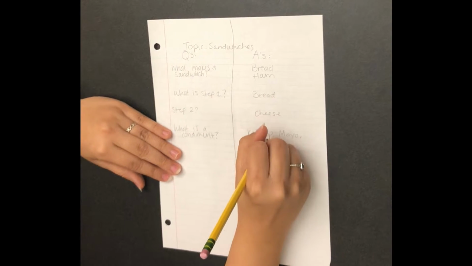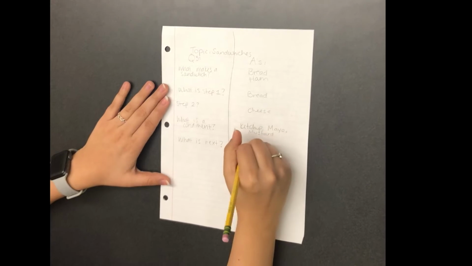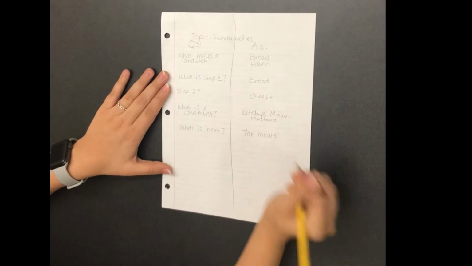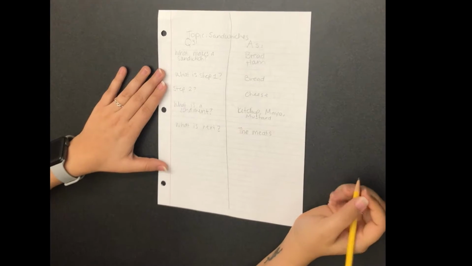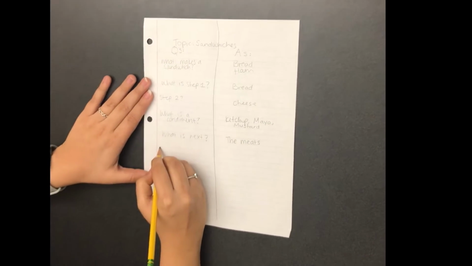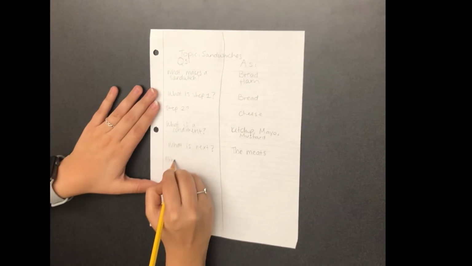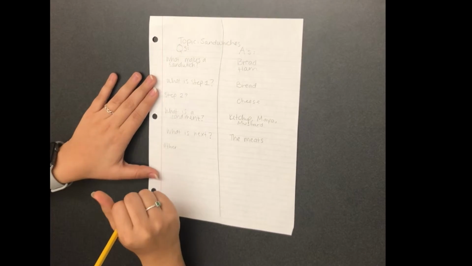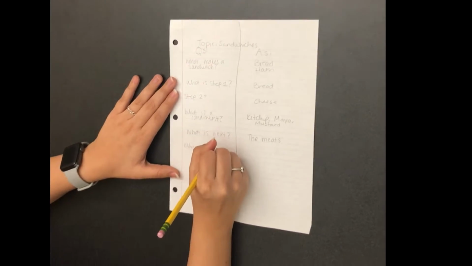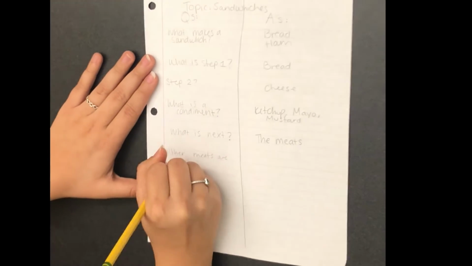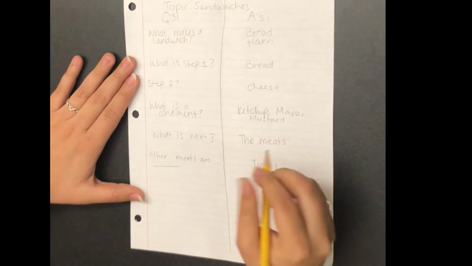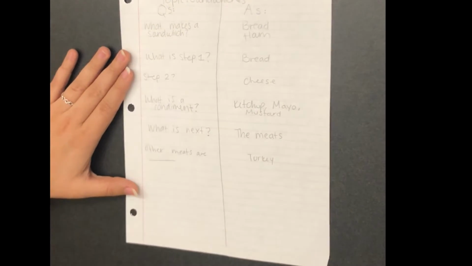Now what comes next? The meats? Yes, the meats. Okay, and I believe you said yours was ham, right? Yes. Okay, now can you give me an alternative to ham? What other meats can we use? Bologna, turkey, chicken. Okay, good. Yes, those are all great choices. So now we have our bread and our mayo or mustard or ketchup, and then we have our meat. Now, what do you think comes next?